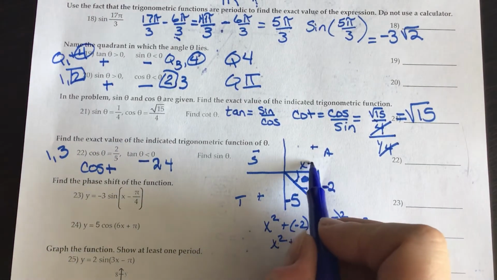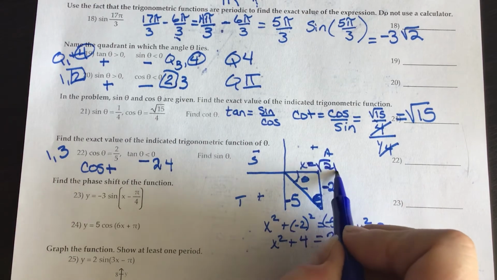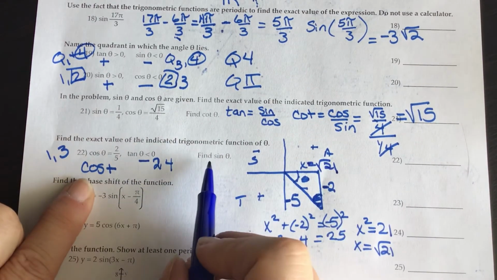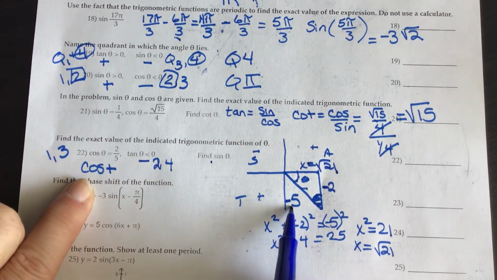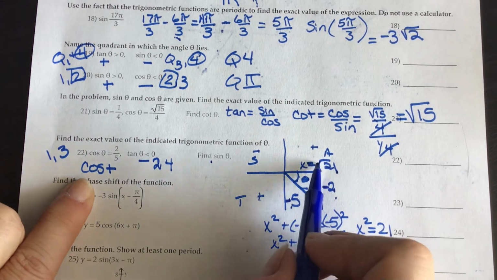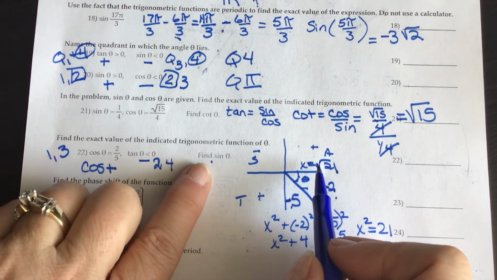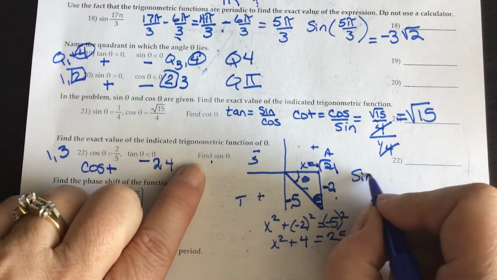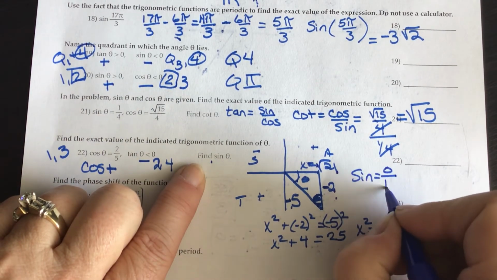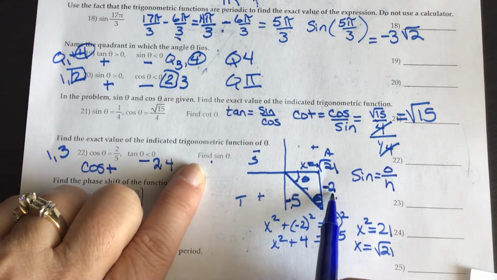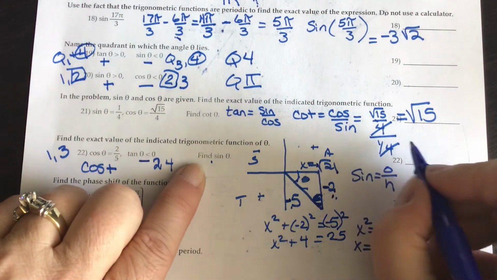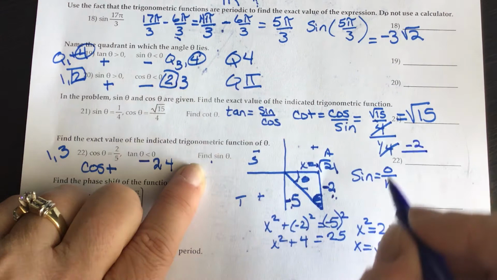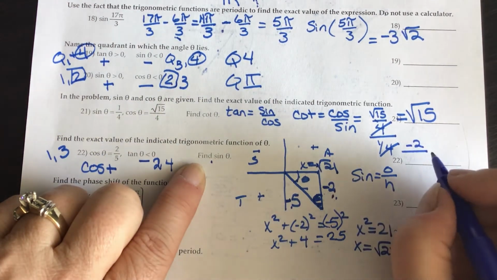So this x value up here is the square root of 21. Now that I have the 3 sides of the triangle, I'm finding sine. Sine is opposite over hypotenuse. So the opposite side is negative 2. The hypotenuse is negative 5.